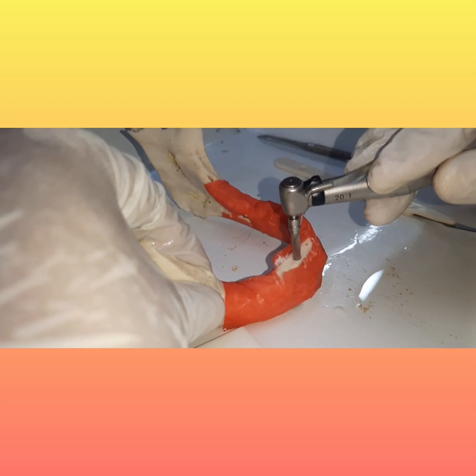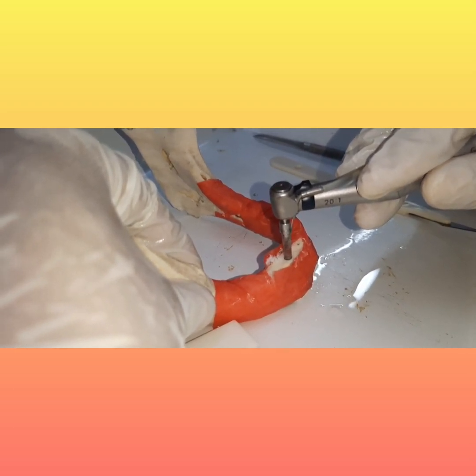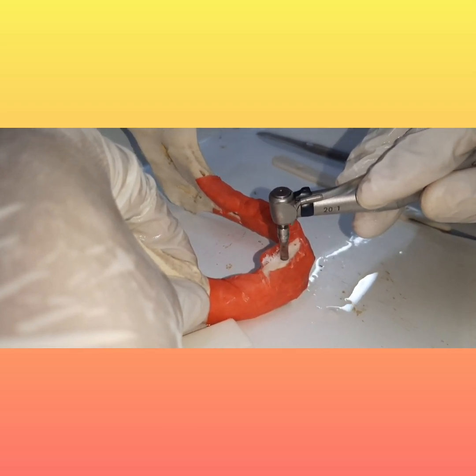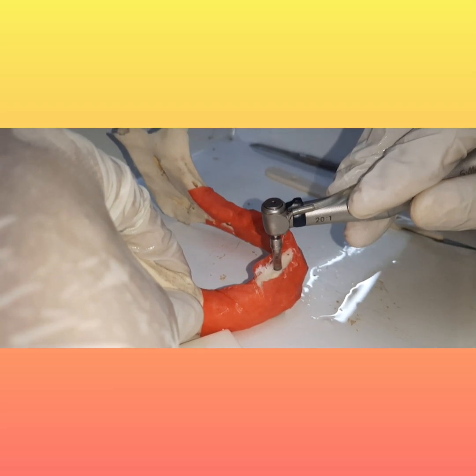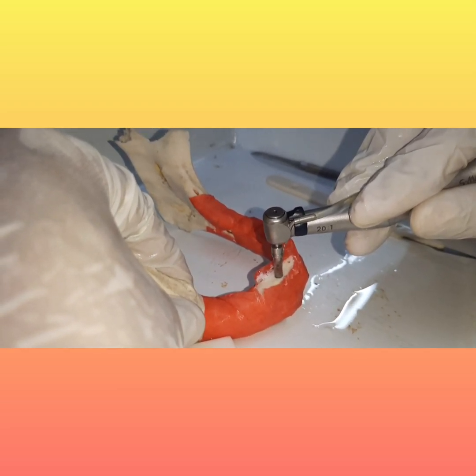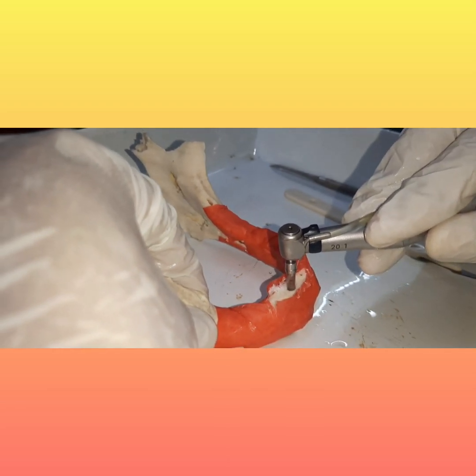Very smoothly you go. Feel the bone always and never apply pressure. Control. That's it.